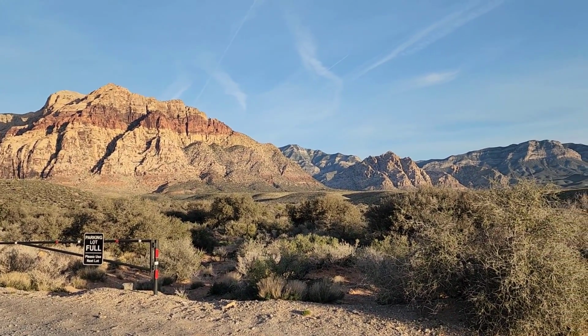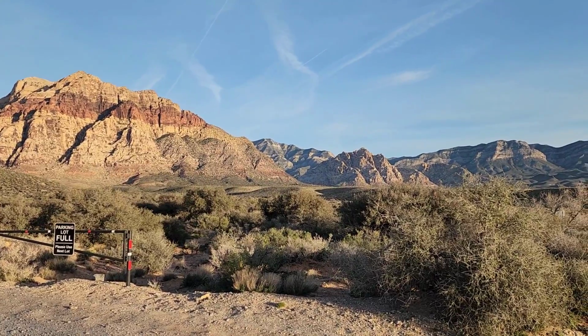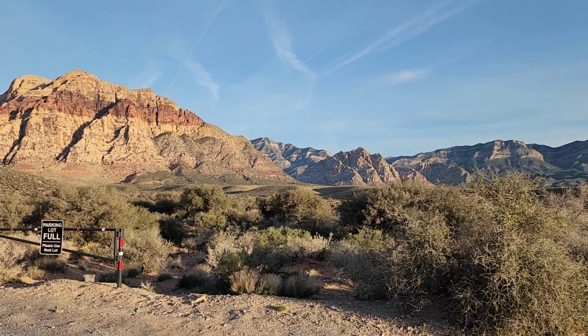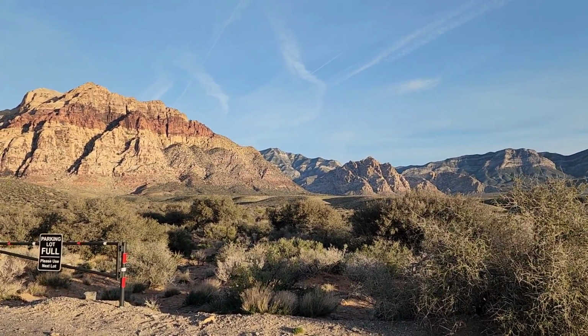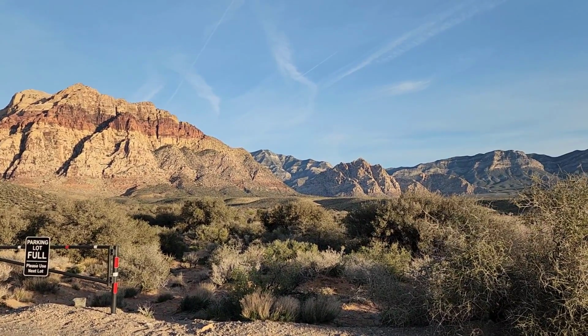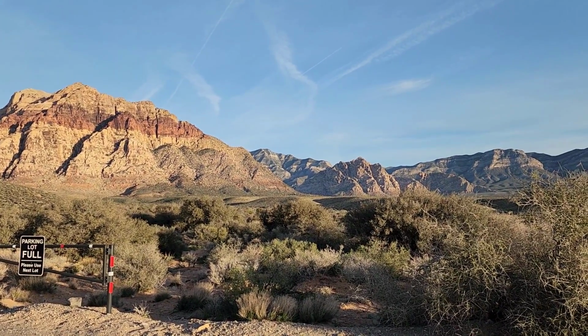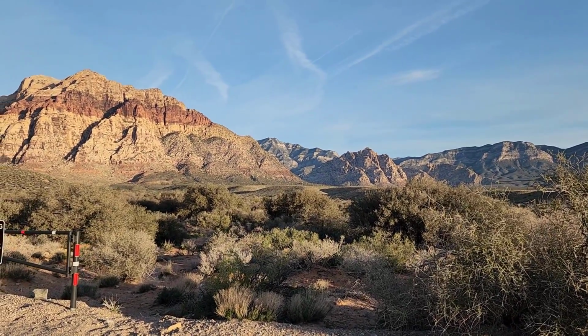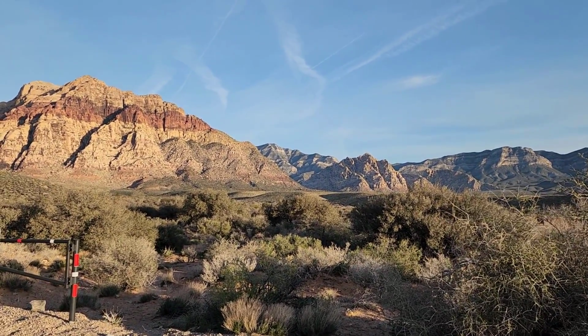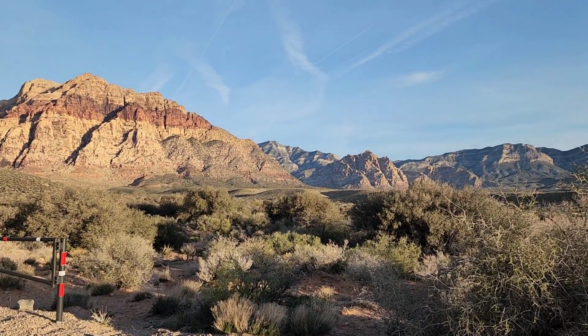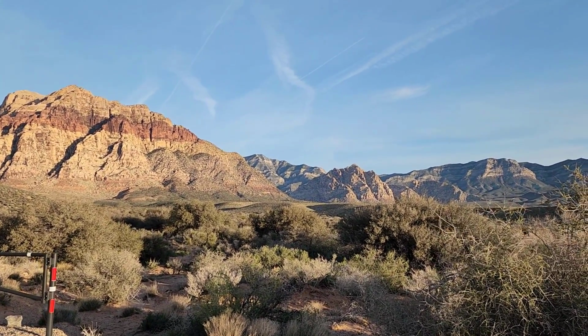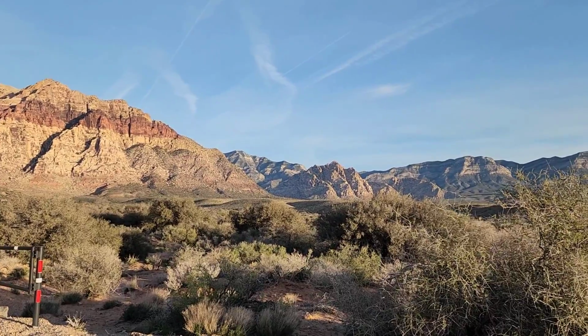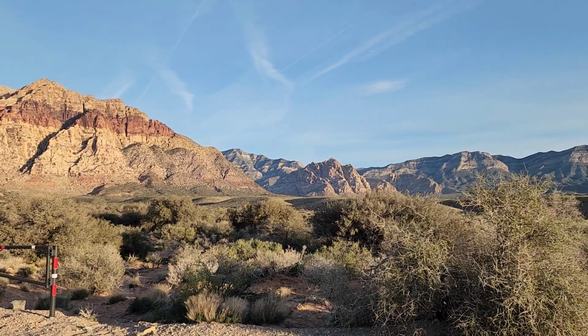And then at Pine Creek Canyon, you catch the Dales Trail, and the Dales Trail will take you up to Icebox Canyon. And then at Icebox Canyon, you catch the SMYC Trail, which will take you up to the Willow Spring area.